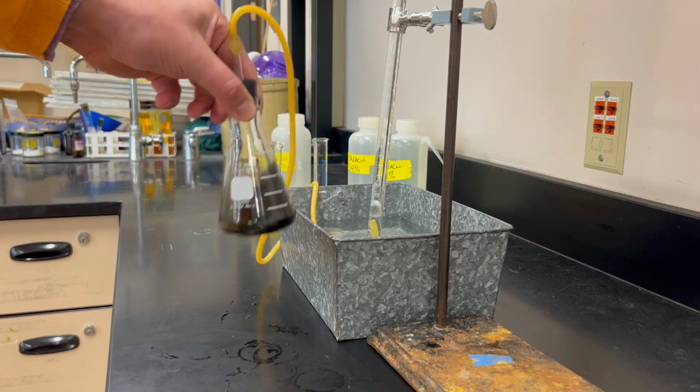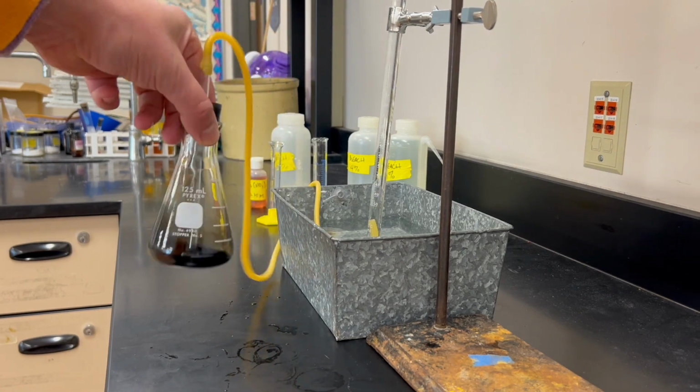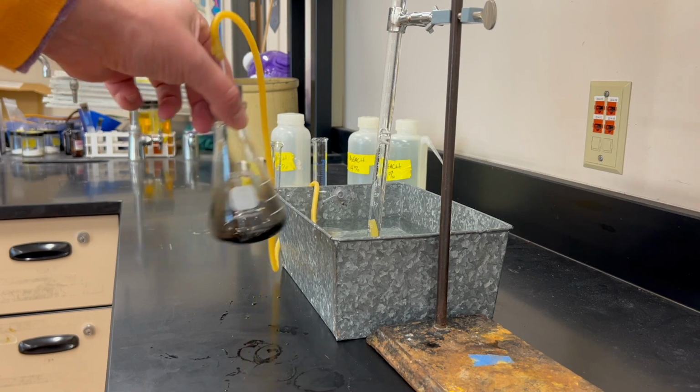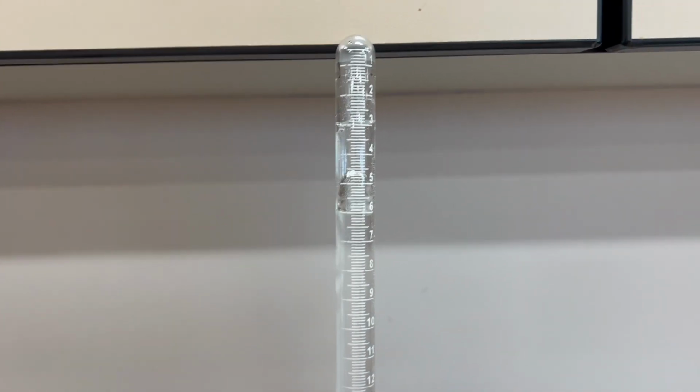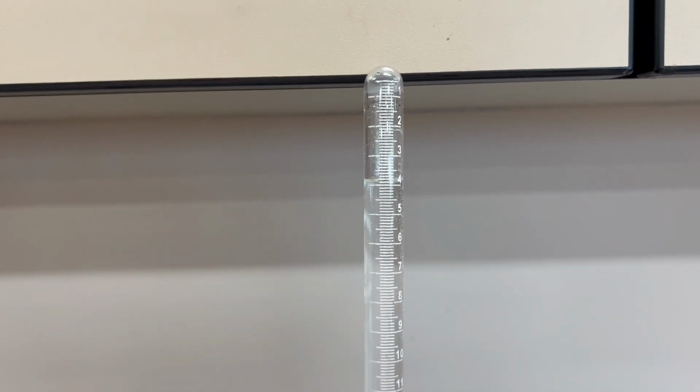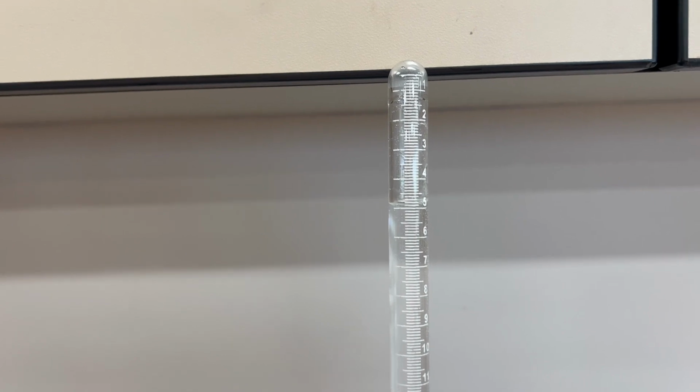And we make sure that we have a continuous swirling motion, and we keep the swirling motion as constant as possible. Every 15 seconds, we're going to note the volume of the gas produced.